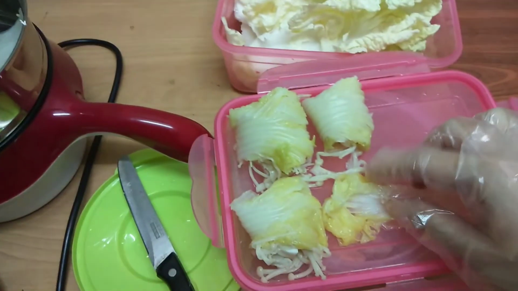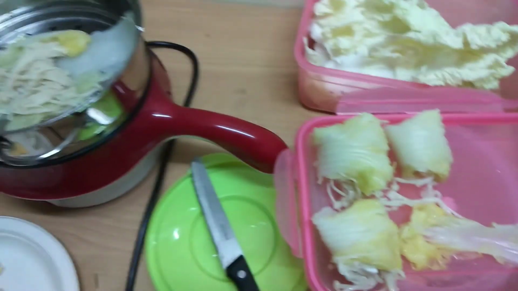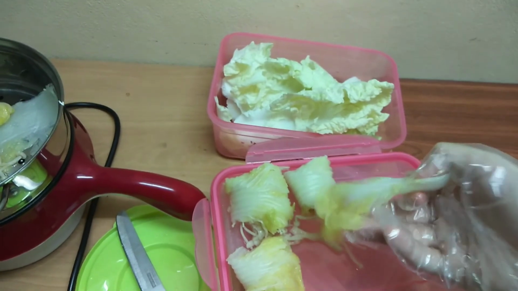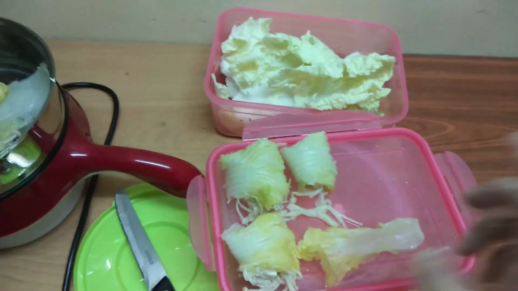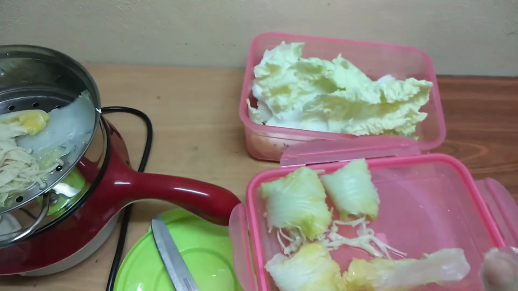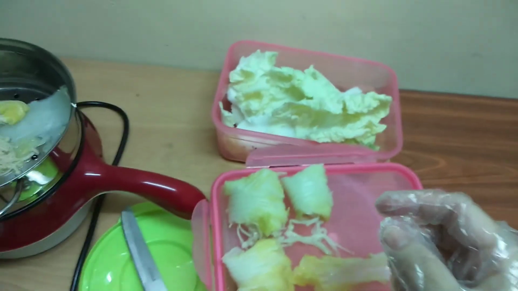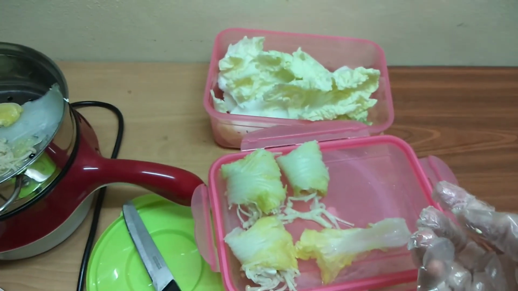I think this one we boiled too much, so you see it's not that green anymore. That means it lost all of the vitamins. Yeah, so it's not good. So maybe next time we can use less time to boil or steam these things. Okay, and you can dip it with maybe some hot sauce, or you can just eat it clean, like just this one.